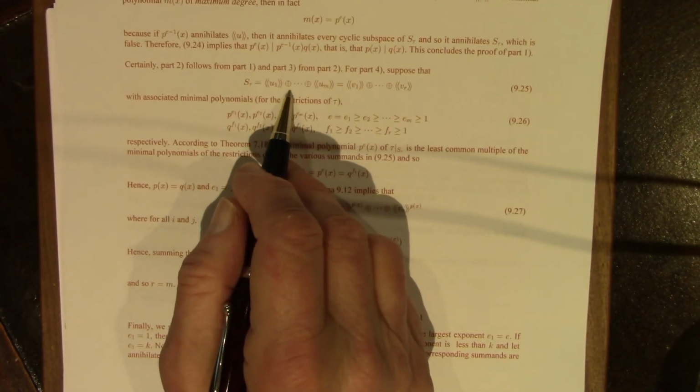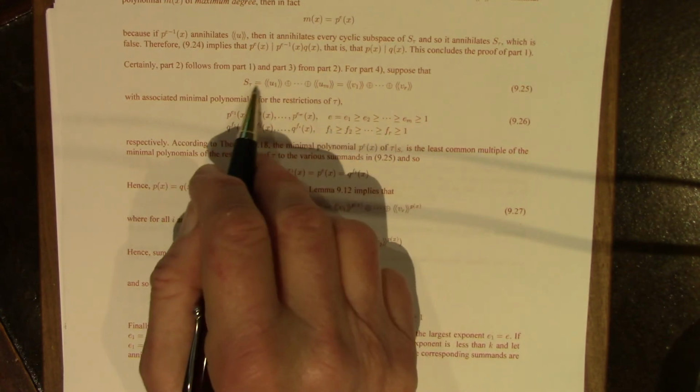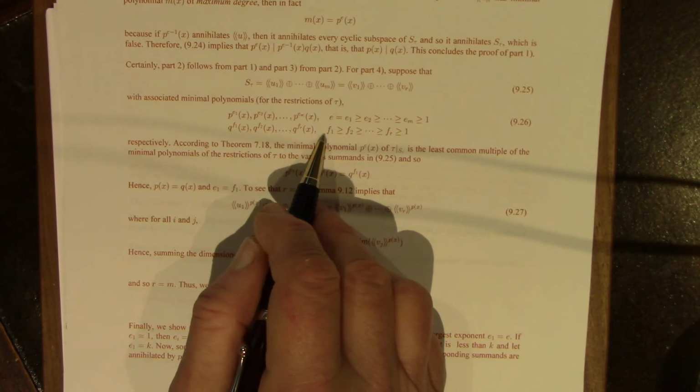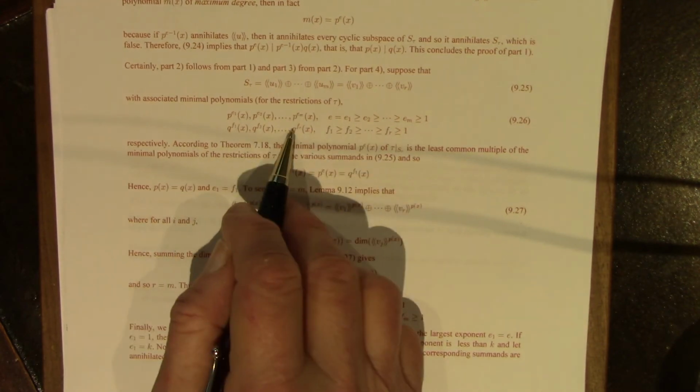Suppose we have two decompositions of s sub tau, and here are the minimal polynomials, the elementary divisors associated with each decomposition.